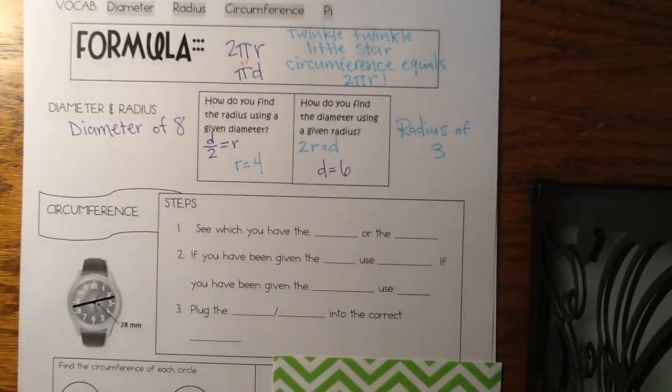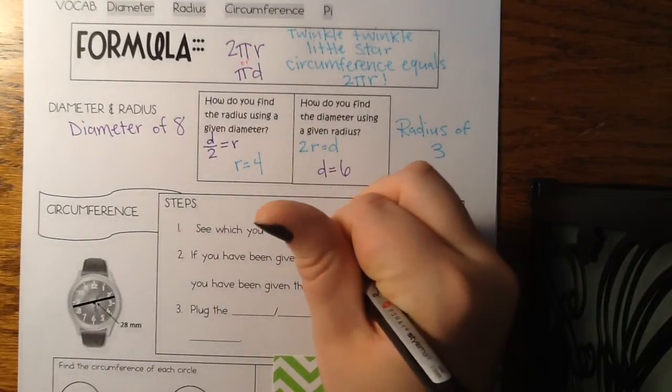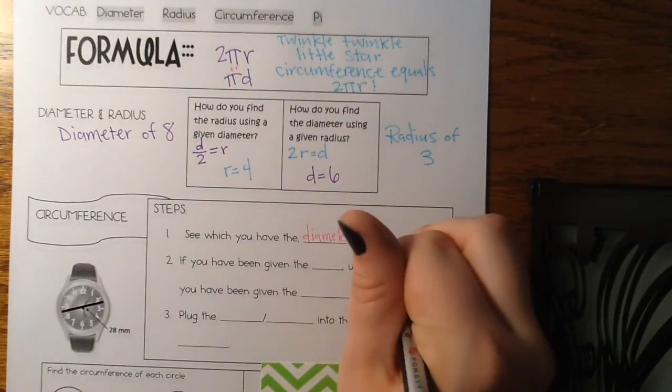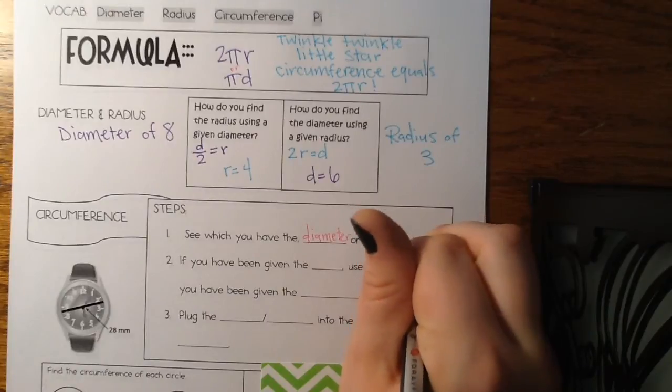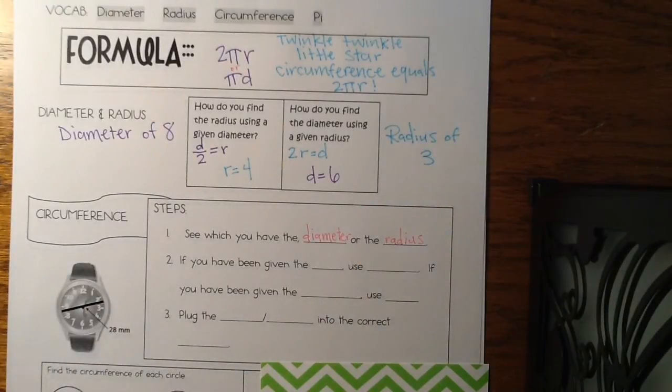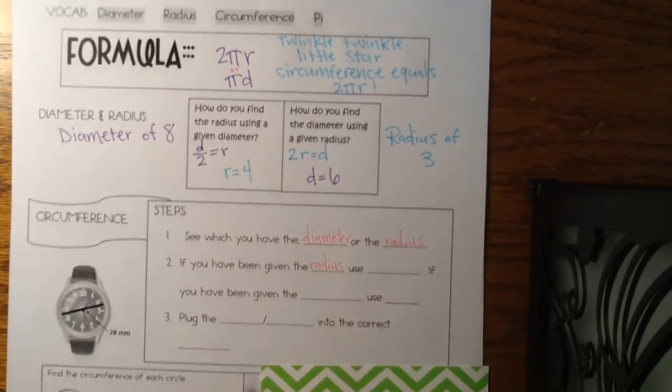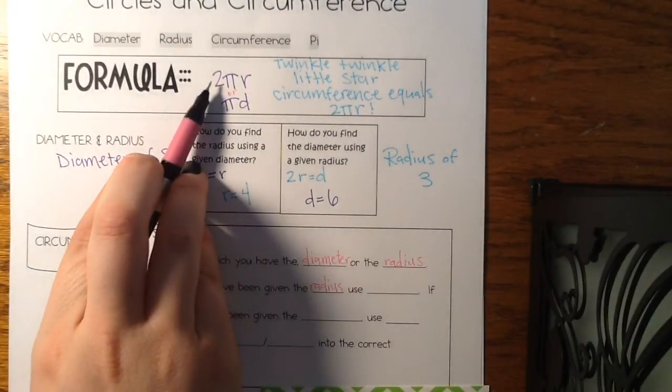Okay. So now let's go through the steps of finding the circumference. Our first step is to see which you have, the diameter or the radius. If you've been given the radius, we're going to use 2 pi r.